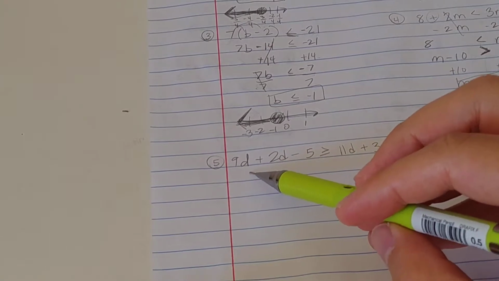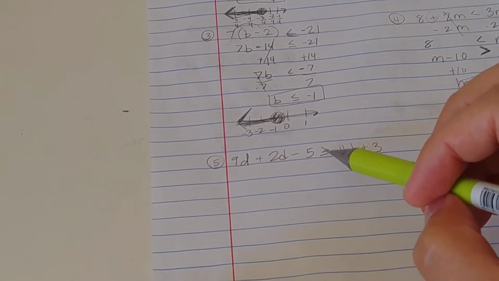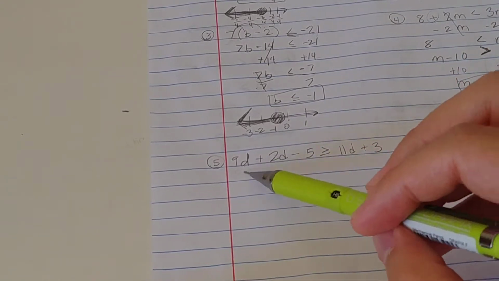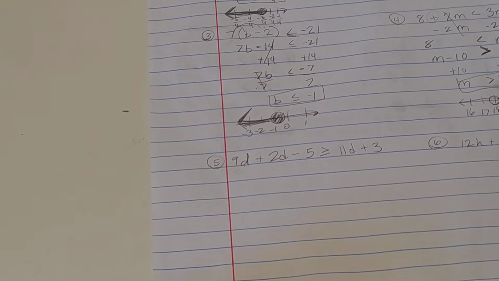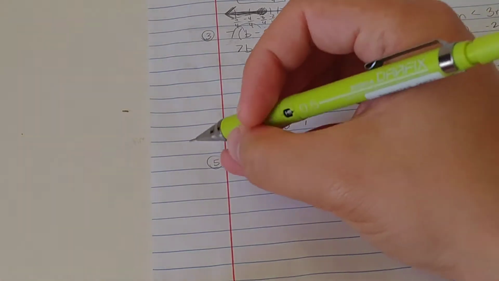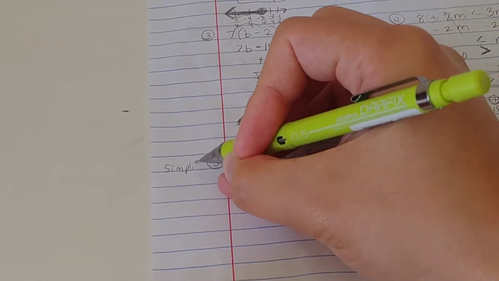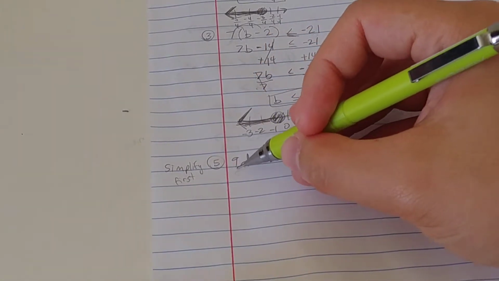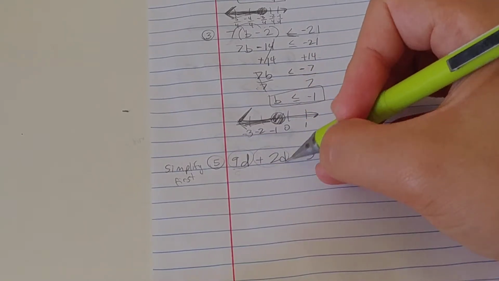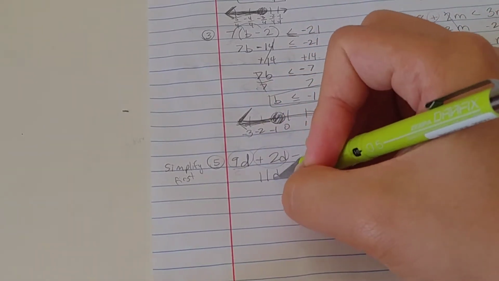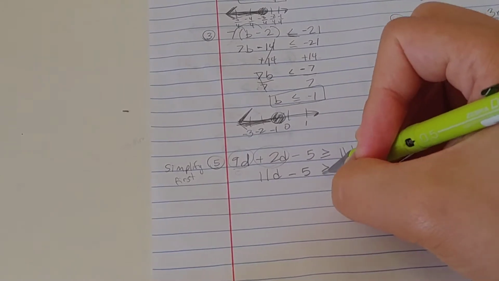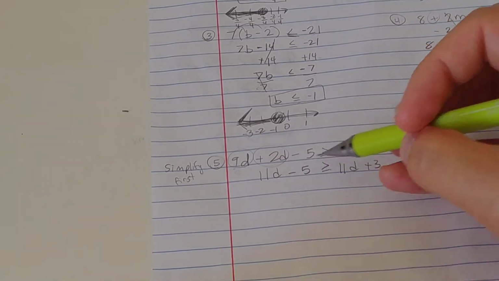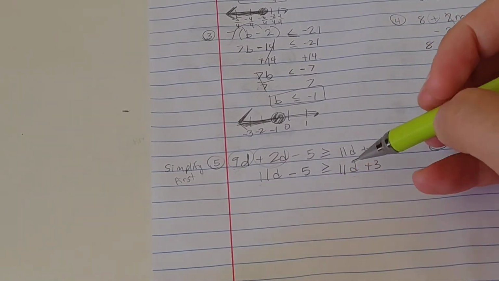So here we have 9d plus 2d minus 5 is greater than or equal to 11d plus 3. Notice that we have two variable terms on the left side. So before we solve, let's simplify first. Okay, so that means we're going to add 9d plus 2d is 11d minus 5 is greater than or equal to 11d plus 3.